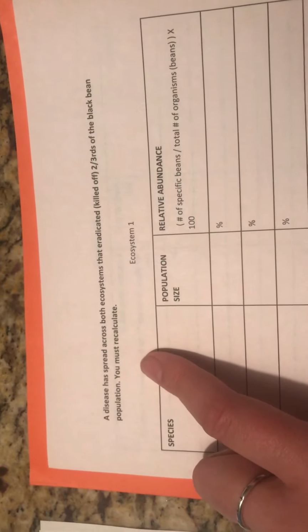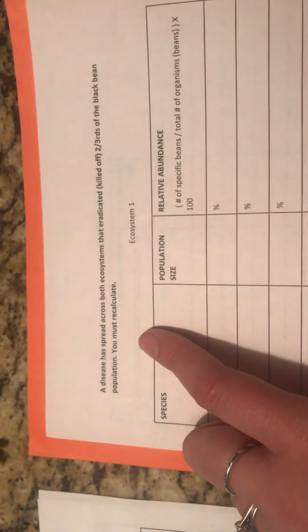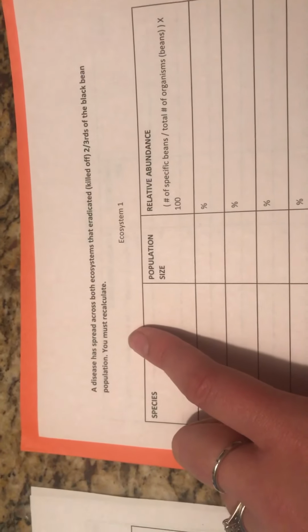Alright, so disaster struck, and a disease has spread across both of our ecosystems, and it's killed off 2/3 of the black bean population. So 2/3 of our ants have died off, and now we have to recalculate everything. So now I'm filling out the table for ecosystem 1 after our disease has spread.